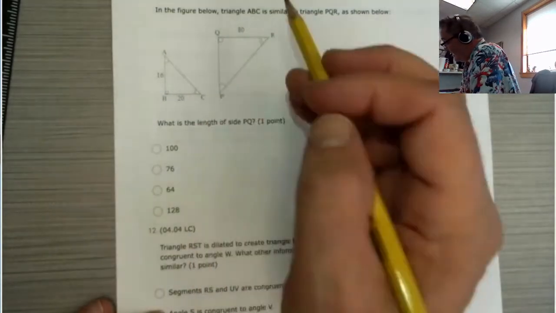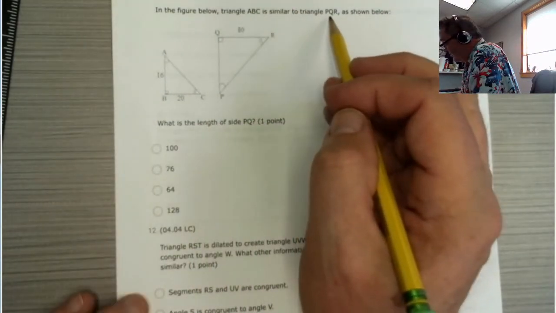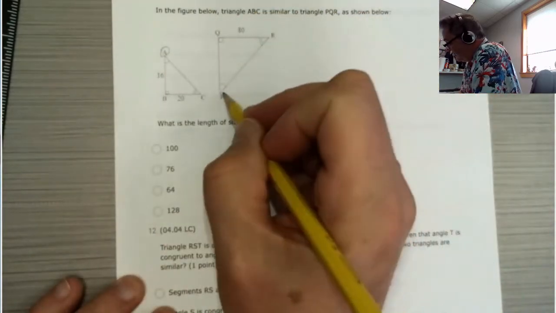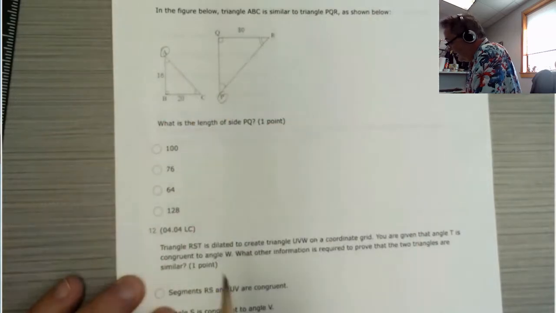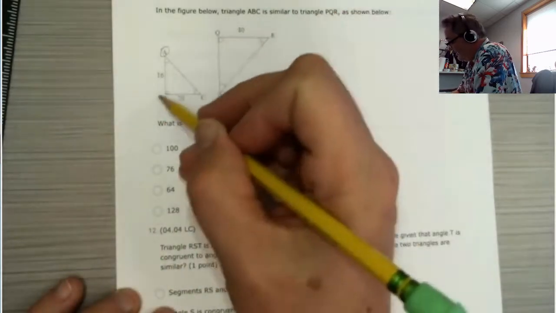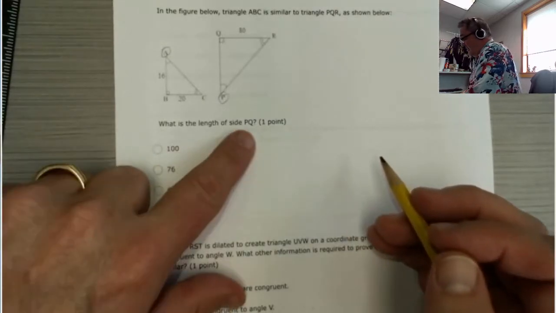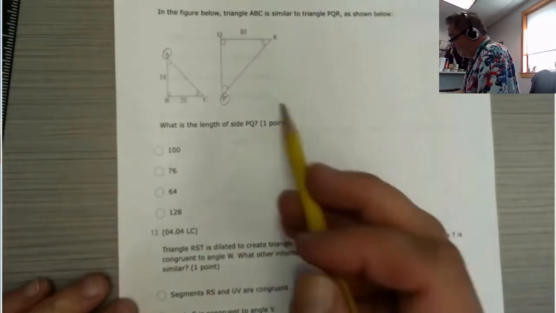In the figure below, triangle ABC is similar to triangle PQR, as shown below. Okay? So they said A went with P. So these are the same, and they have them marked the same on the angles. And then B and Q would be the same. They have the 90-degree angle, and then C and R. What is the length of side PQ? All right, so what side do we know? We know one side there.